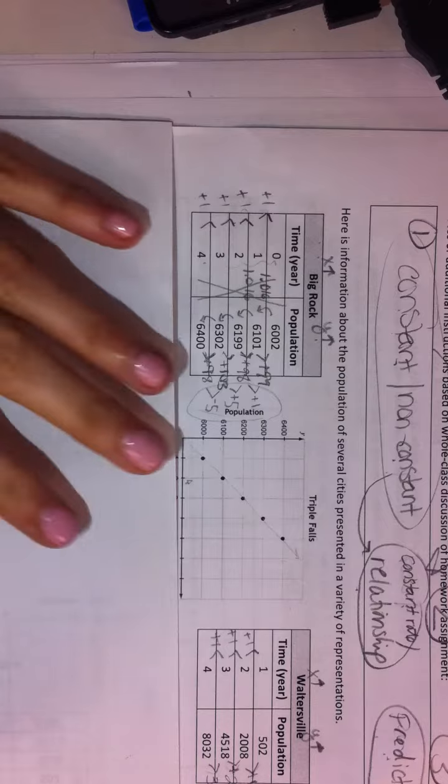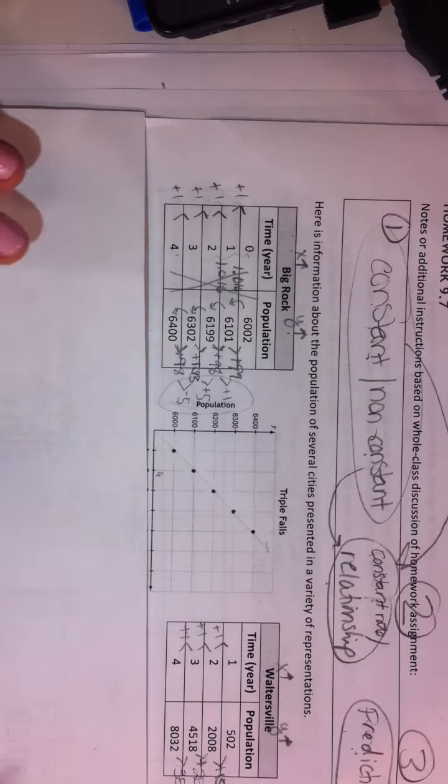Okay, 9.7 part 2. Sorry about the interruptions on the first one. So again, what number again? I just did this one.